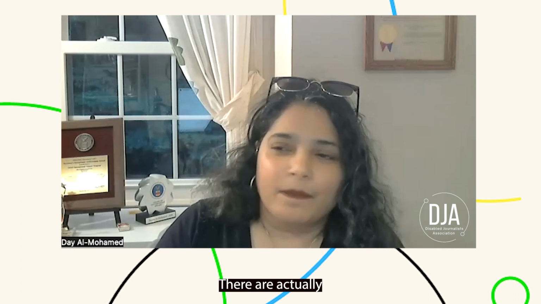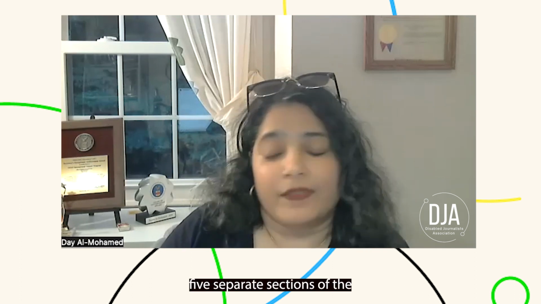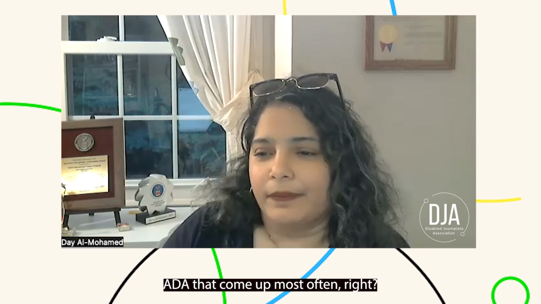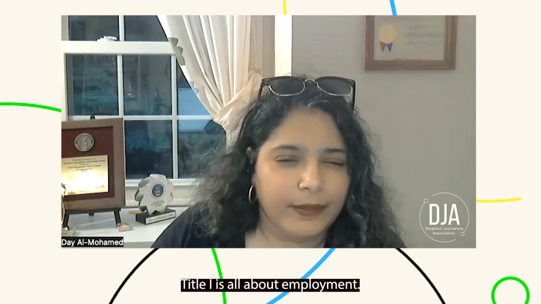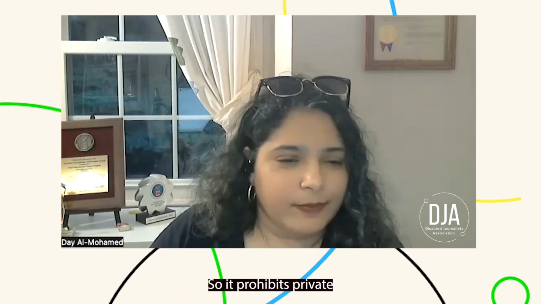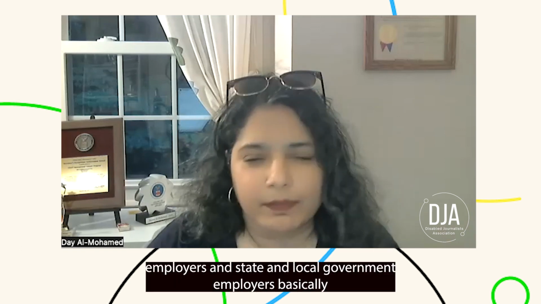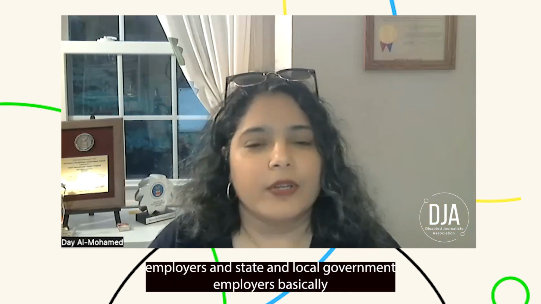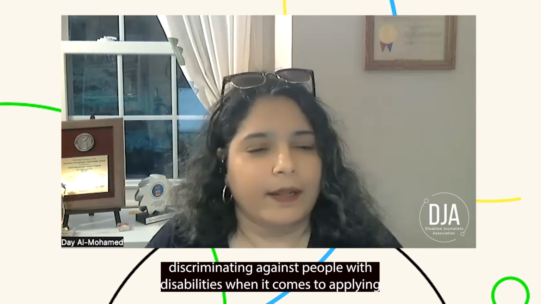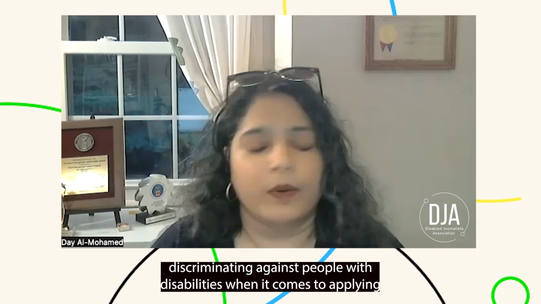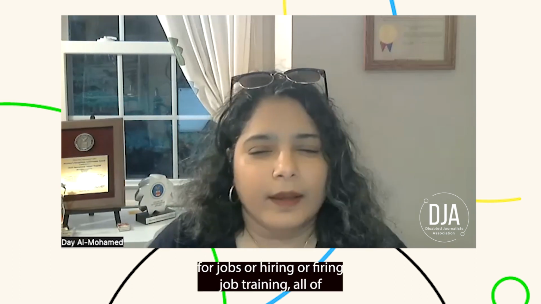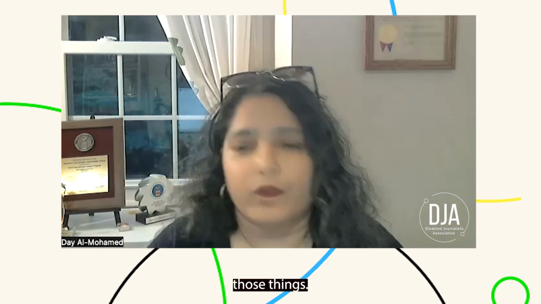There are actually like five separate sections of the ADA that come up most often, right? Title One is all about employment. So it prohibits private employers and state and local government employers basically from discriminating against people with disabilities when it comes to applying for jobs or hiring or firing, job training, all of those things.